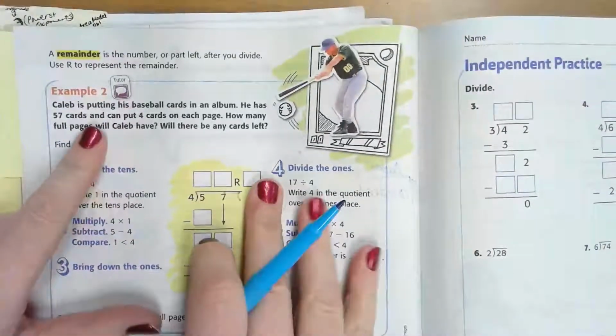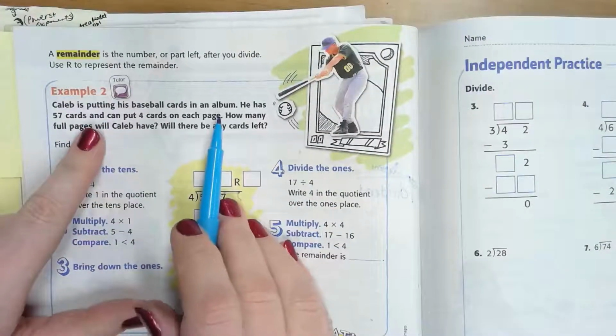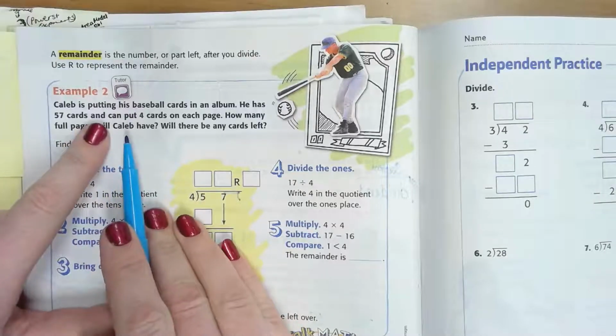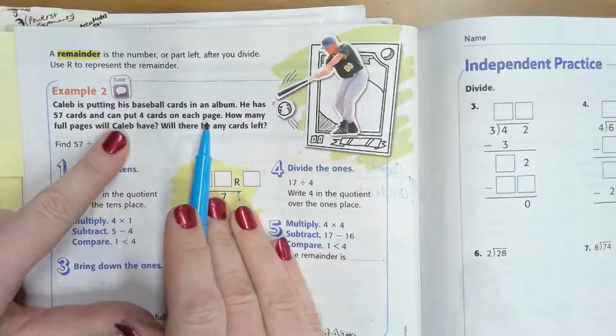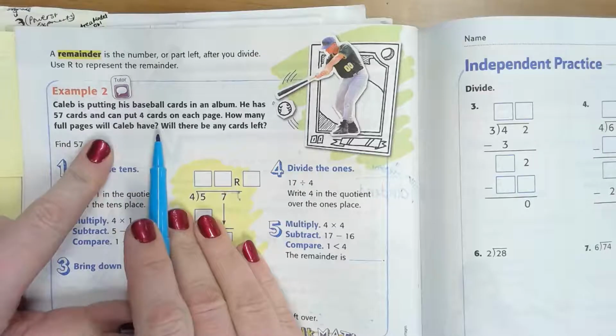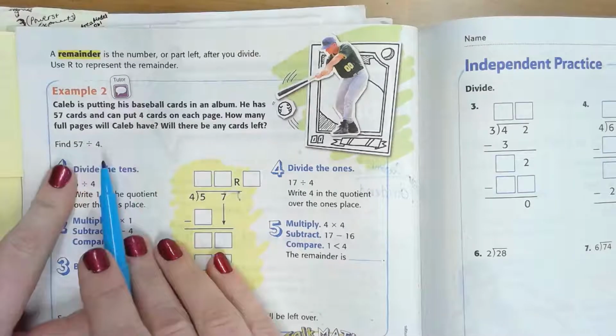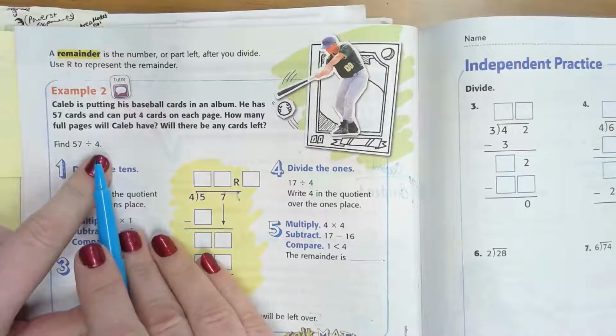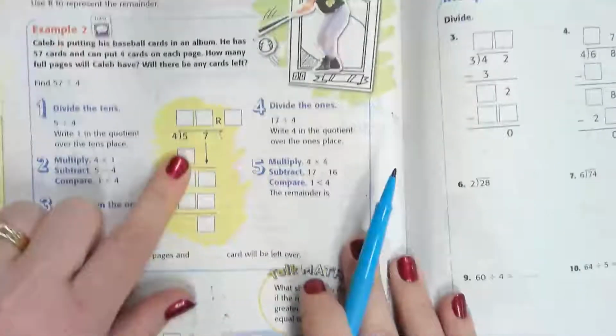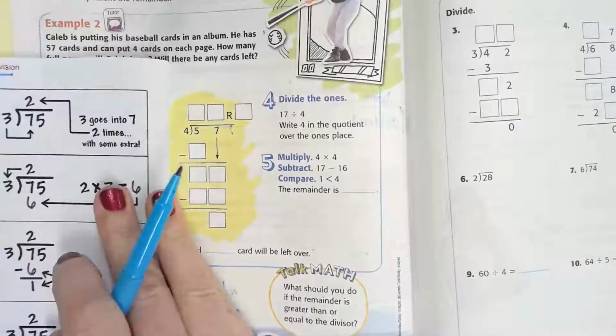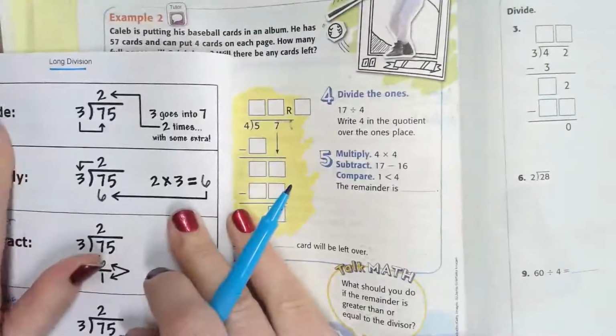So it says Caleb is putting his baseball cards in an album. He has 57 cards and can put 4 cards on each page. How many full pages will Caleb have? Will there be any cards left? So we're going to find 57 divided by 4. Well, let's make sure we're following those steps to long division. Dad divides first.